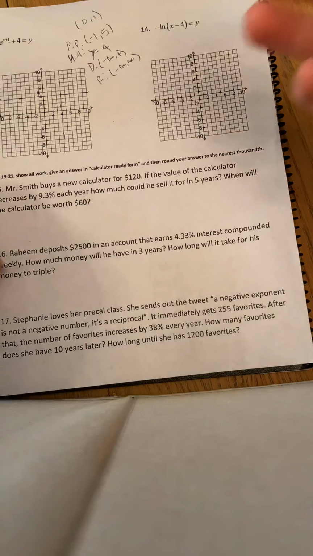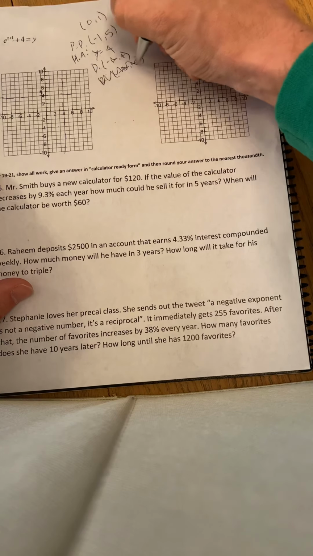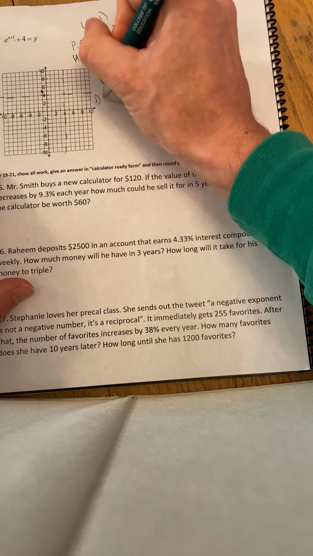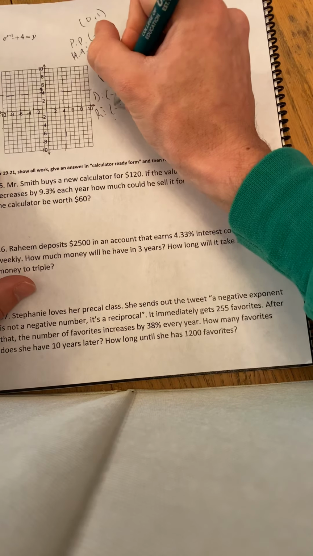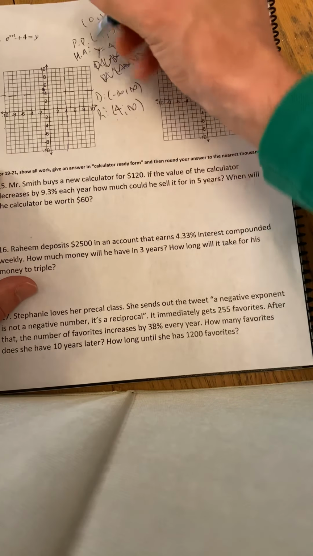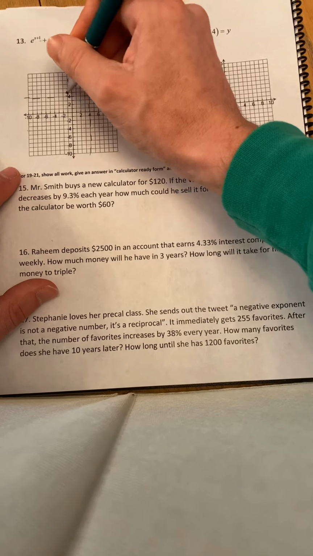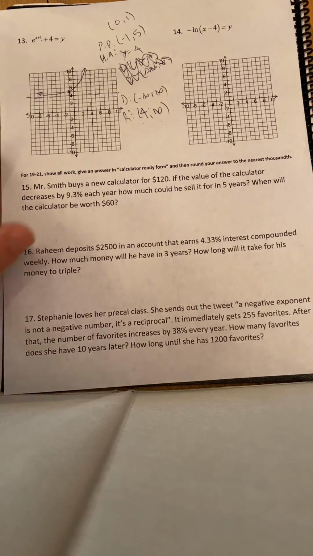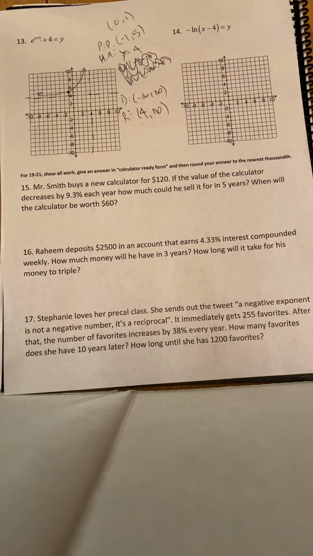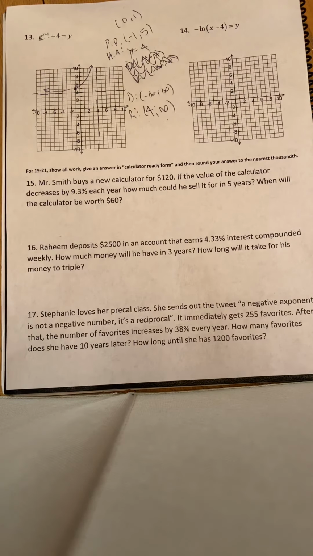I'm sorry, this is an exponential graph, not a log. I was treating this as a log. So our domain is going to be -infinity to infinity, and our range is going to be 4 to infinity. My apologies for that. So whenever we graph this, it should look something like that. We need to remember, and that's a good thing to remember for everybody, that if we don't see log or natural log in the equation, then that's how we know that we need to treat it as an exponential.